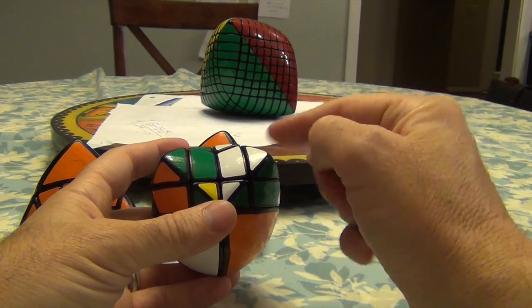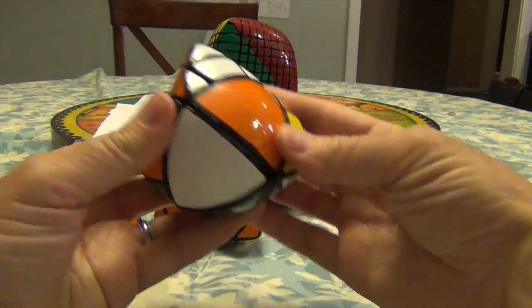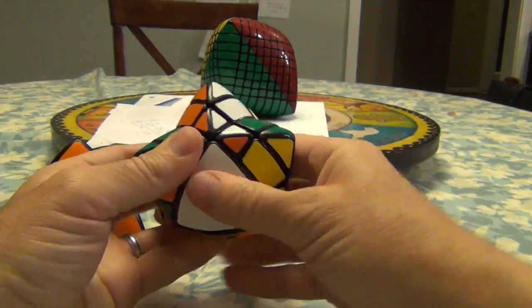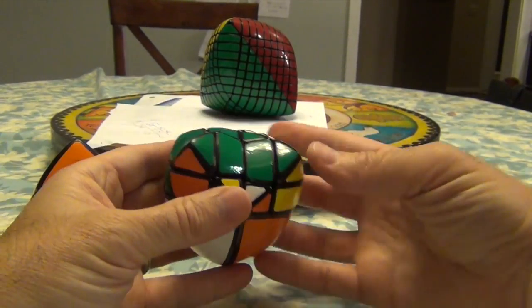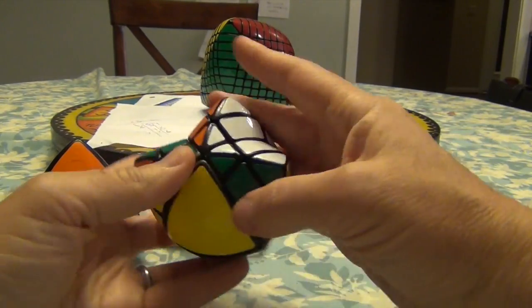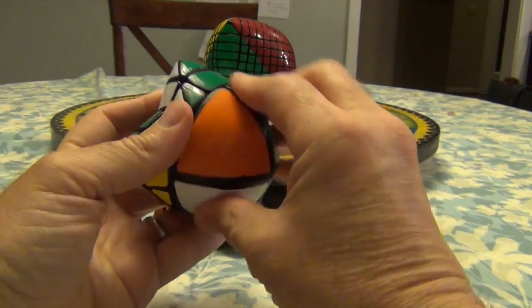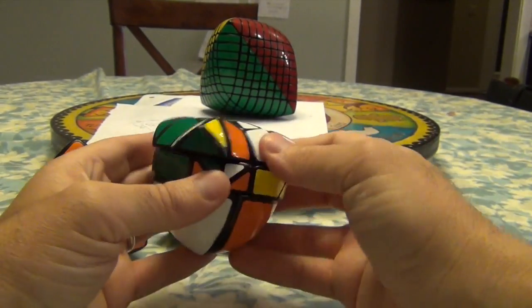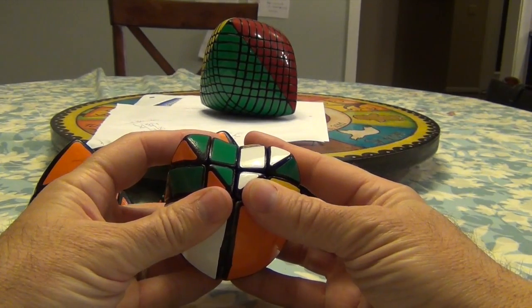Starting off on the right side, clockwise, R-I-D-I-R-D, R-I-D-I-R-D, got to do it twice, R-I-D-I-R-D, that was clockwise. Now we do a U, then do a counterclockwise on the left, R-I-D-I-R-D, R-I-D-I-R-D, and then do a UI. Now you'll recognize that that was just the first part of the commutator.